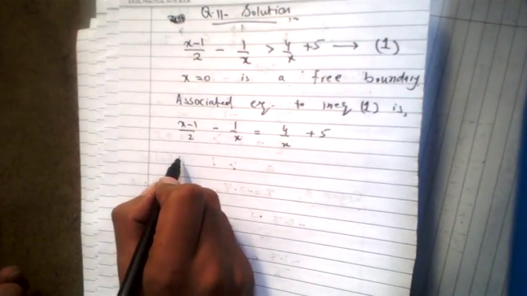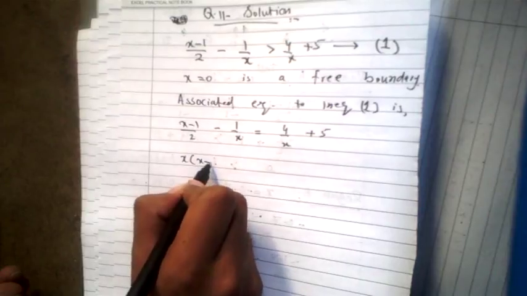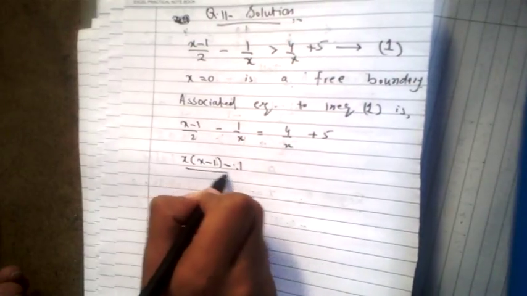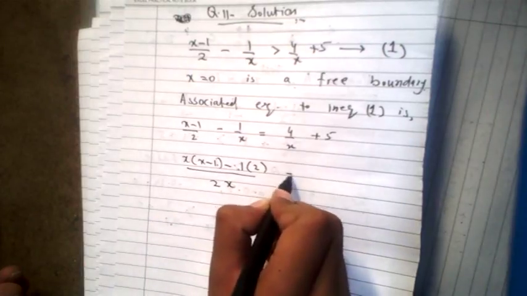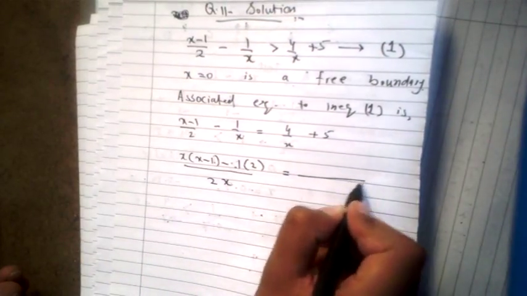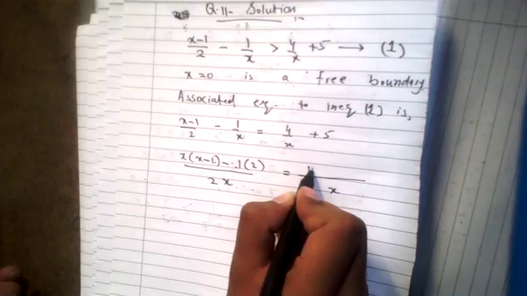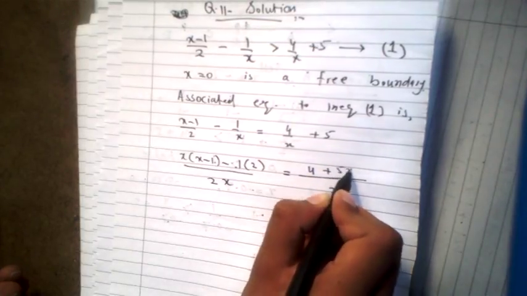Simplify this side, you will get x multiplied by x minus 1 divided by 1 multiplied by 2 divided by 2x. Similarly, we will take LCM here, x times 4 plus 5x.